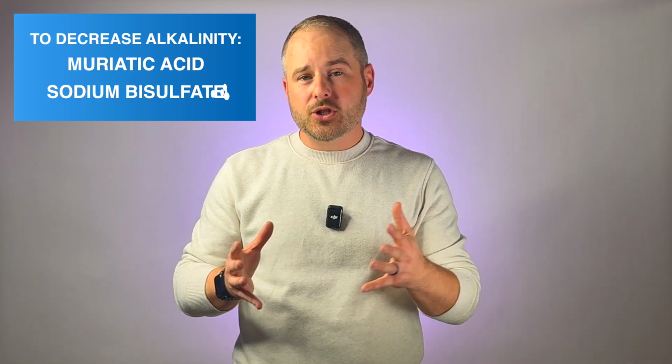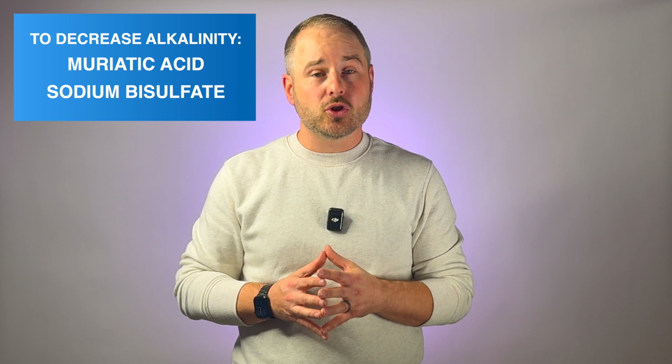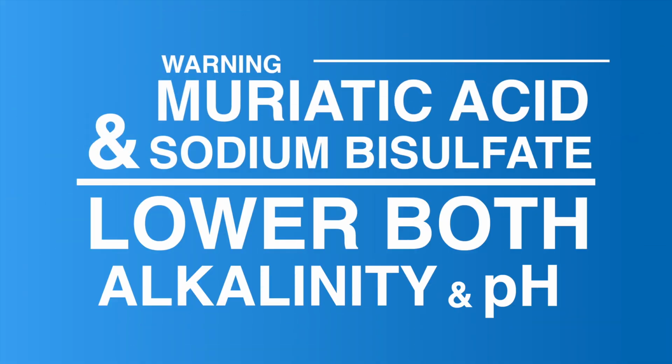Now, if your alkalinity gets too high, you're going to want to lower it using an alkalinity reducer. Muriatic acid or sodium bisulfate are the most popular choices in this case. Please note though that using muriatic acid or sodium bisulfate to lower alkalinity will also lower your water's pH. In the event that your pH levels do happen to drop when lowering your alkalinity levels, you'll just want to make sure you raise them back up to acceptable ranges accordingly. You can watch our video on pH for more information on how to make those adjustments. And as always, please be sure to follow any safety and handling instructions on the label of your chemicals of choice.